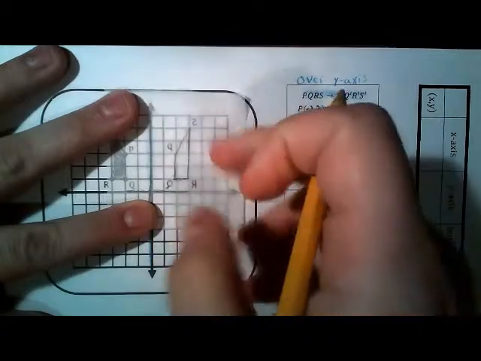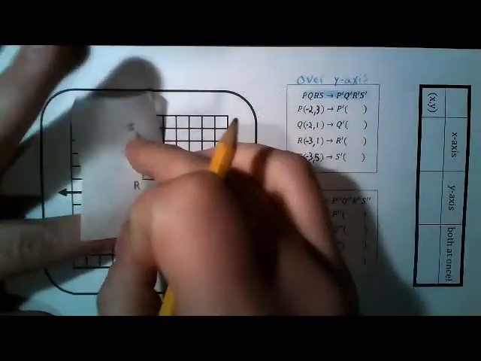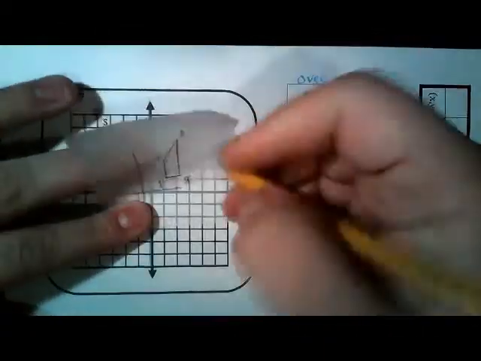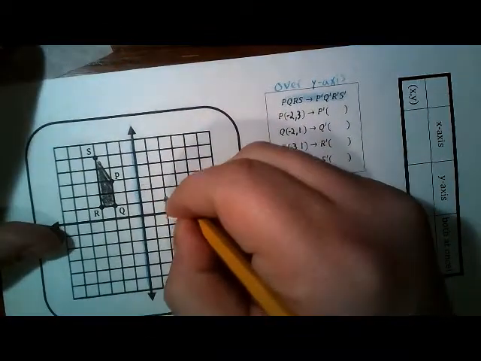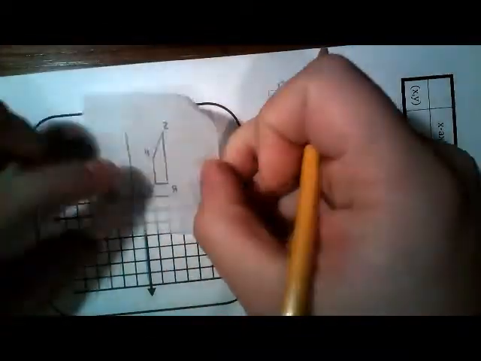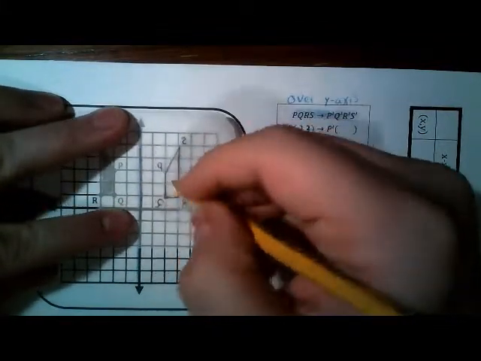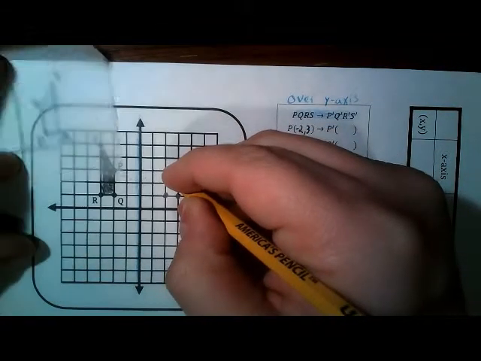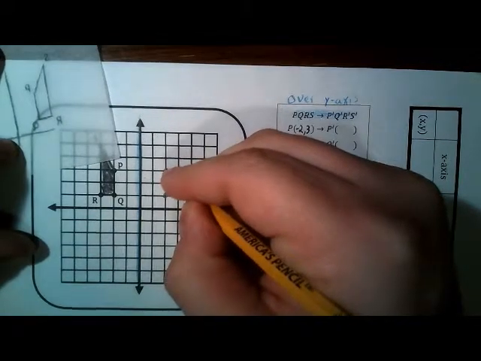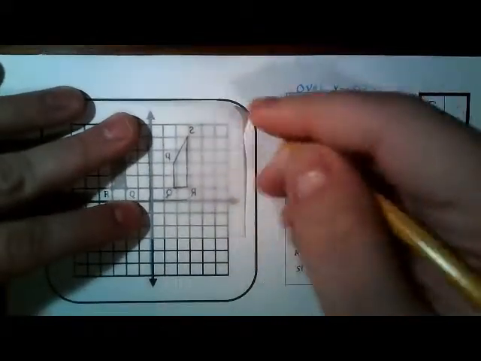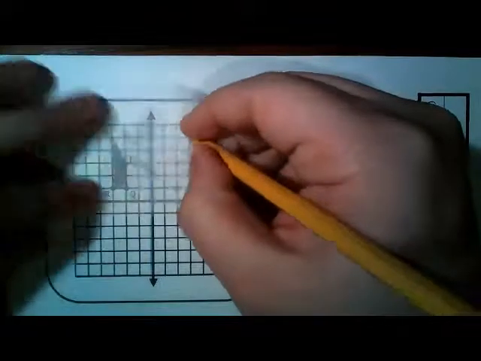That's there. And then I've got this one. And then right here. And then my last one right here.